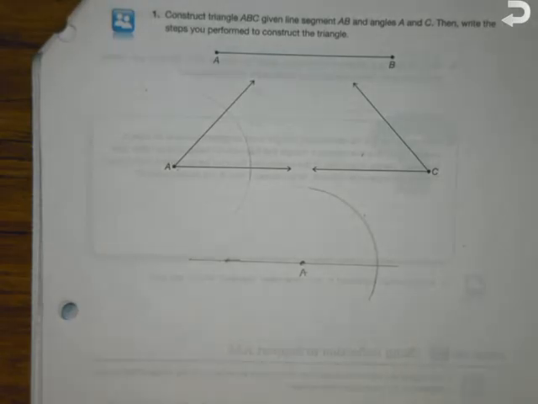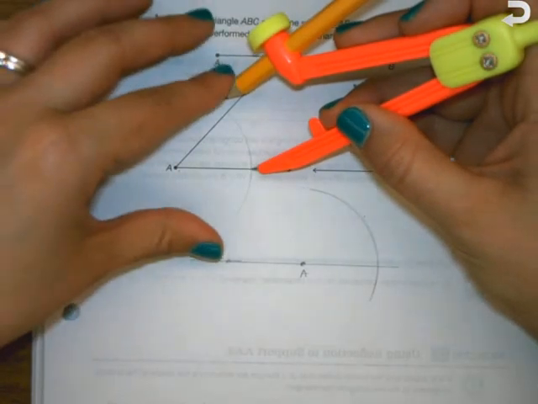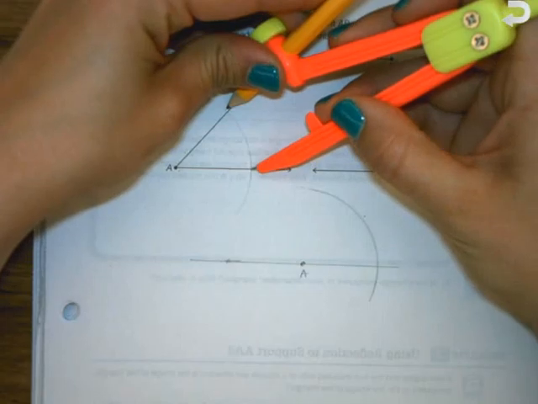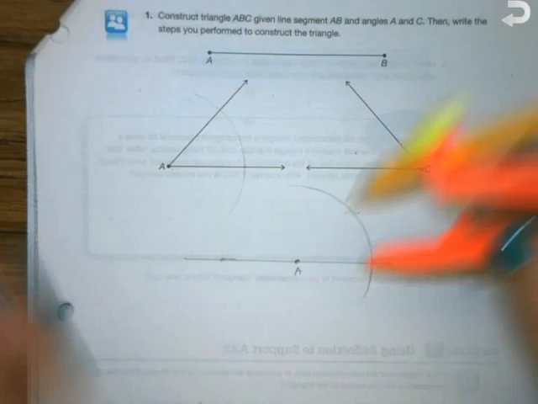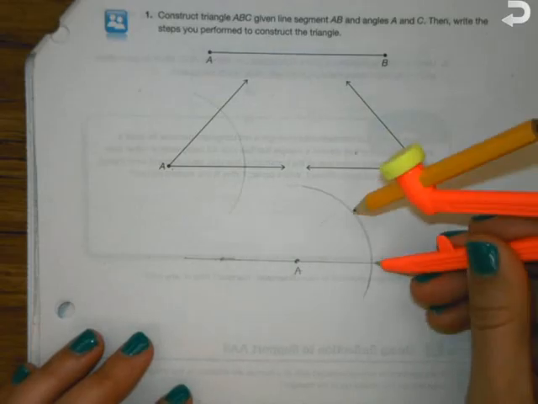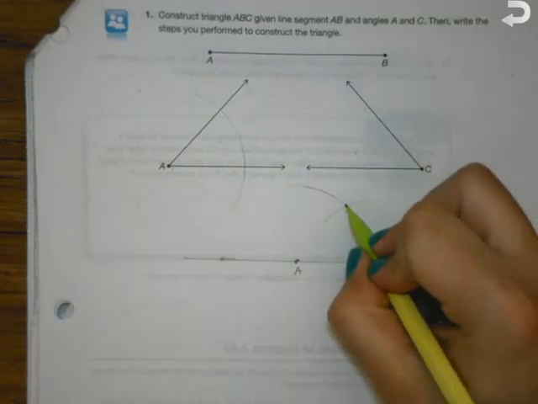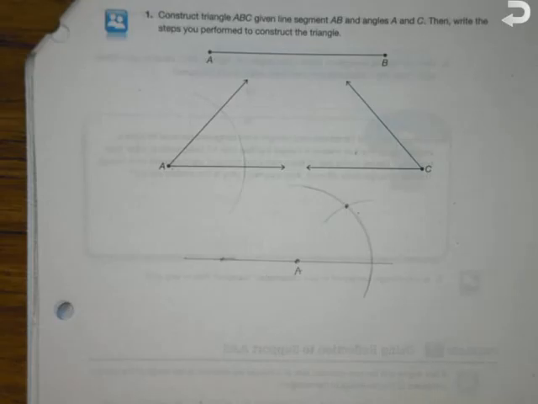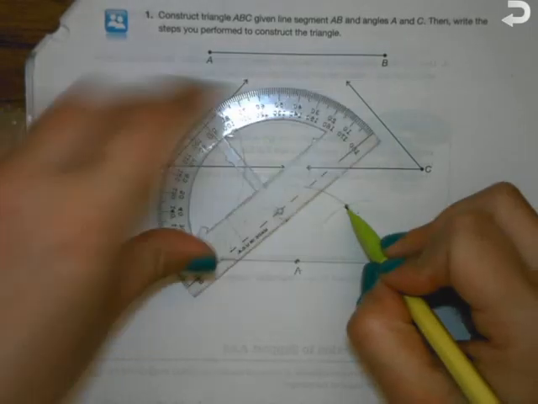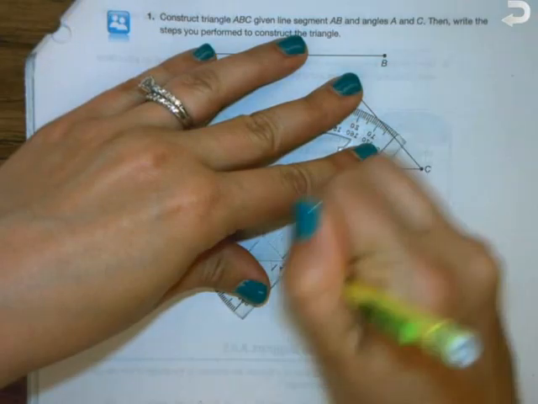Oh, measure the distance, the width, and then do that over here. Okay, and then draw that line.